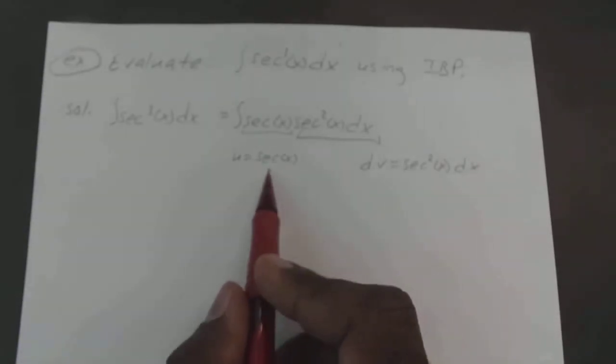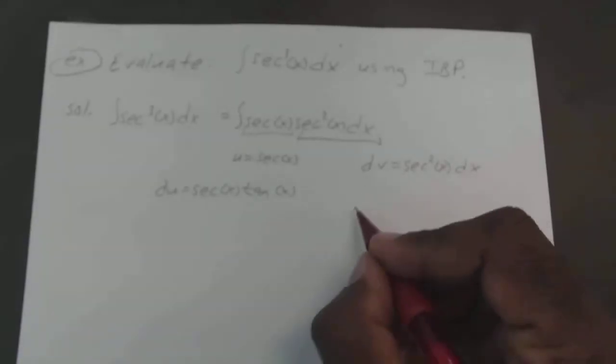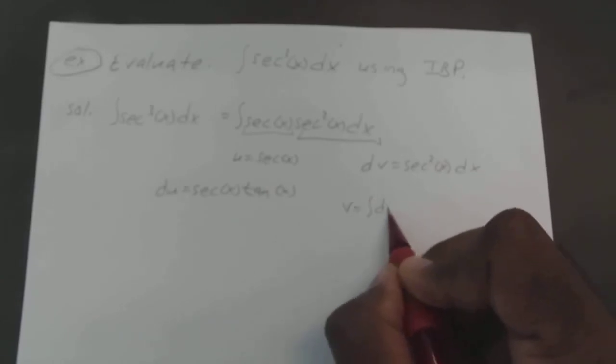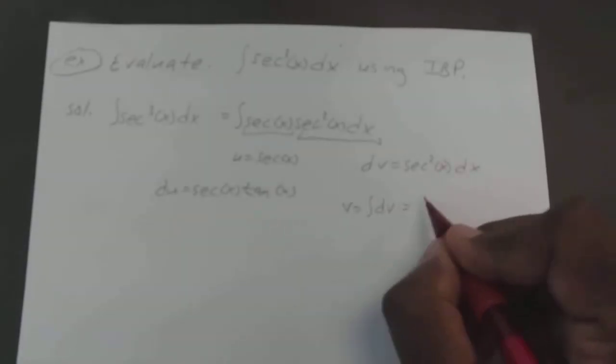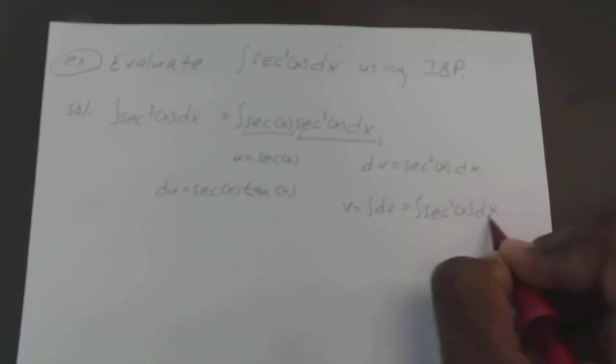Okay. So we know our du is going to be secant x tangent x. And our v is going to be the integral of dv, which is the integral of secant squared of x.